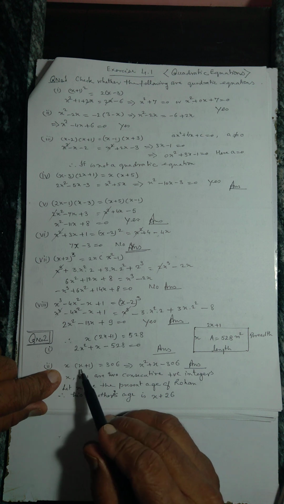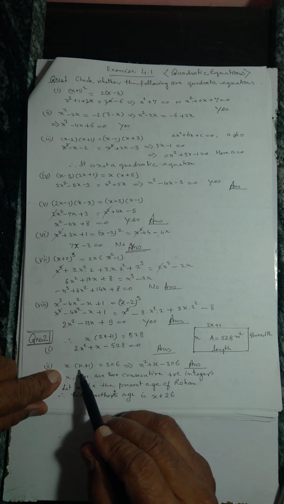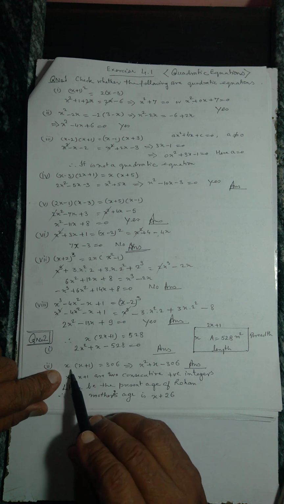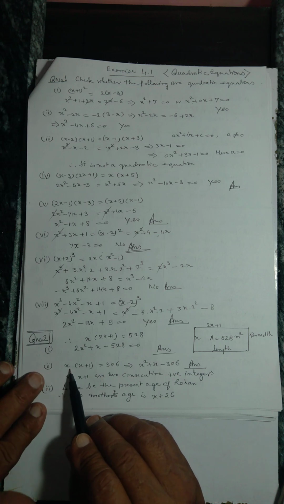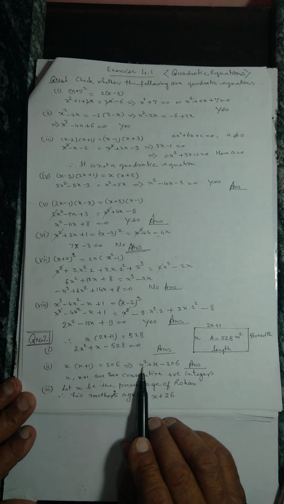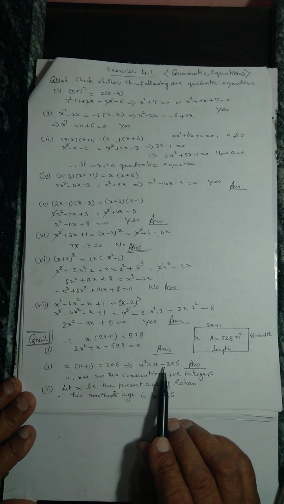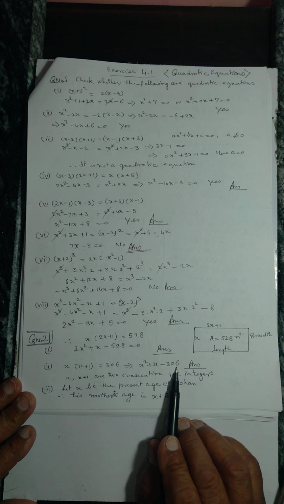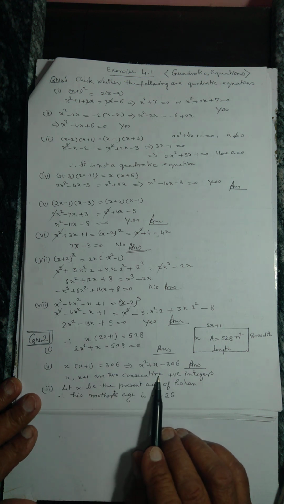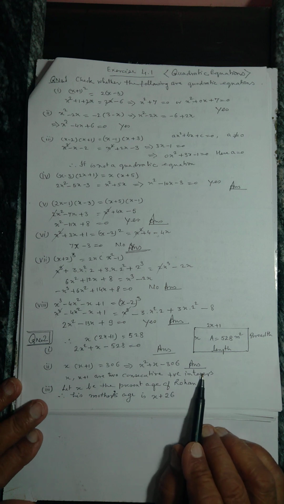So the next consecutive number will be x plus 1. I have multiplied them because the product of two consecutive numbers is given. So x into x plus 1 is equal to 306. Multiply it, you will get x square plus x minus 306. x and x plus 1 are the two consecutive positive integers.